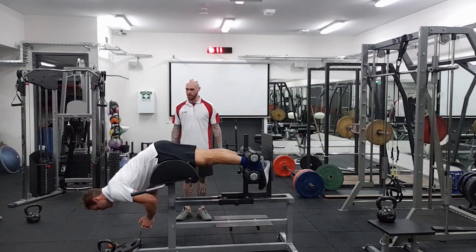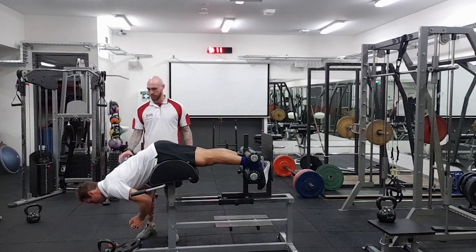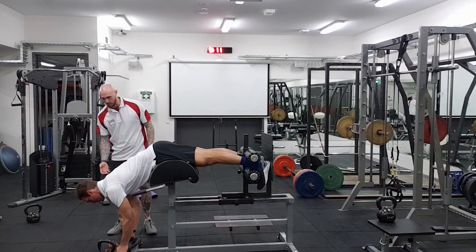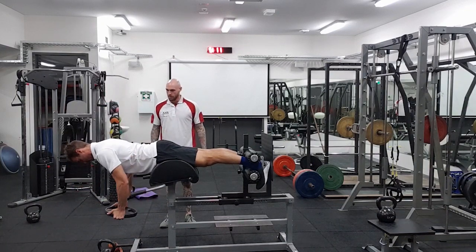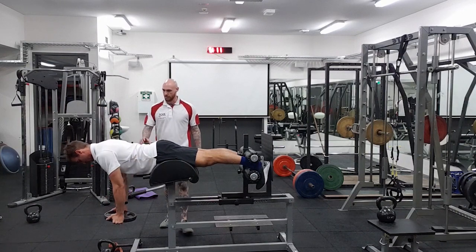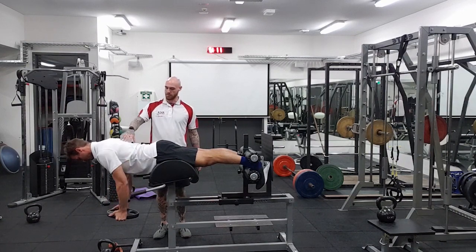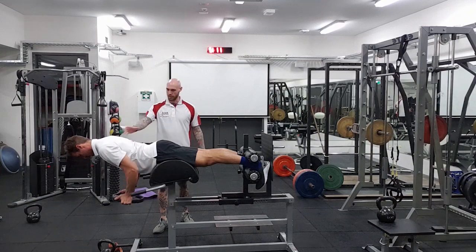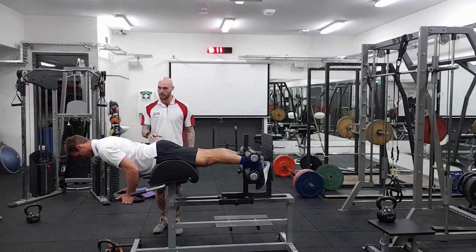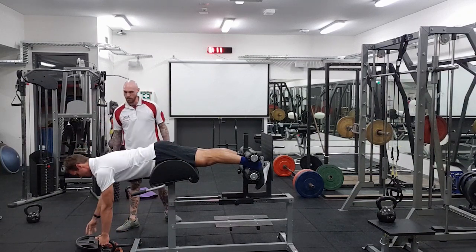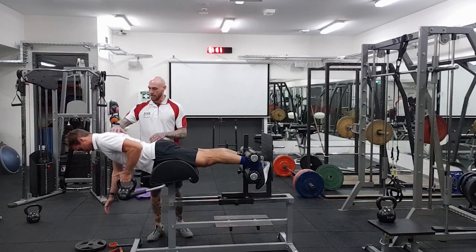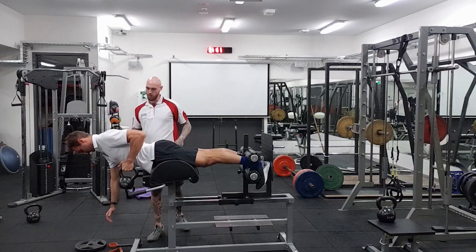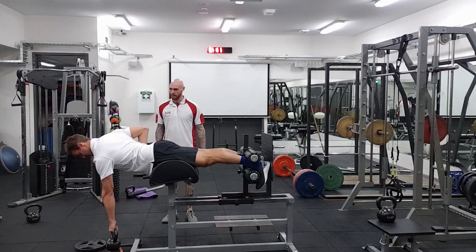So moving back to the GHD, we can make our anti-flexion exercises more dynamic by getting Dave to grab a plate and perform a rowing movement. So now the lats not only are working to stabilise in anti-flexion, but they're working in a rowing movement. And then moving on, we can grab a kettlebell and perform a single arm variant. So now we're resisting anti-flexion and anti-rotation as he rows simultaneously.